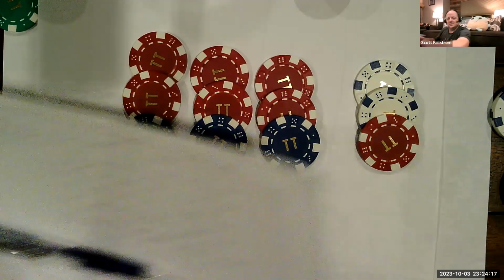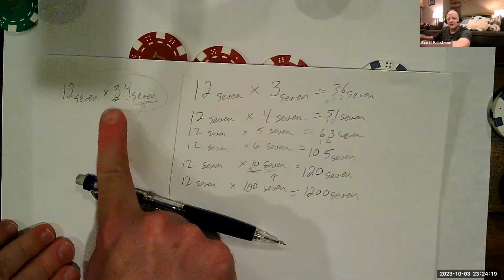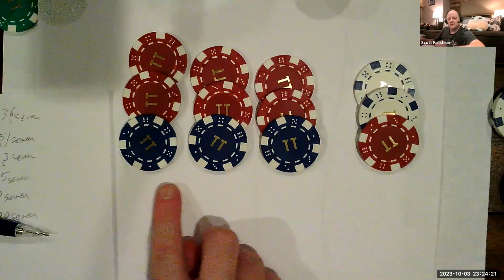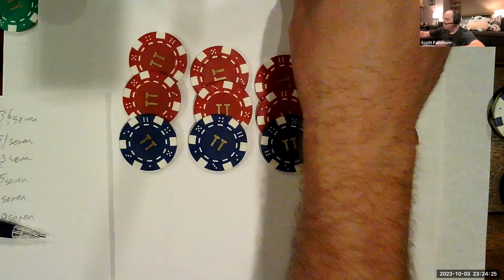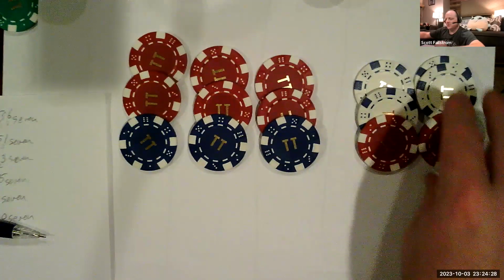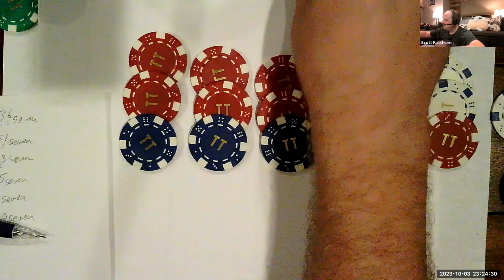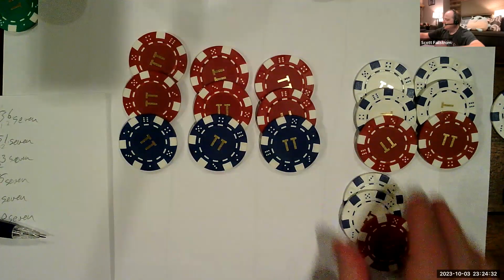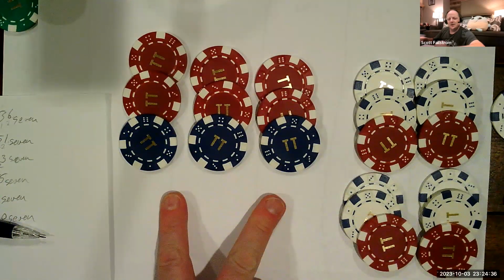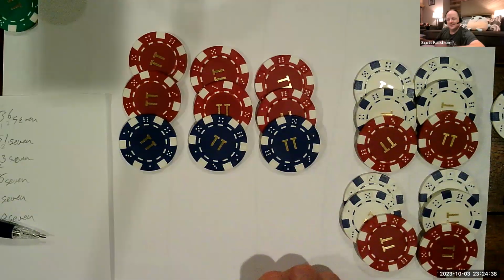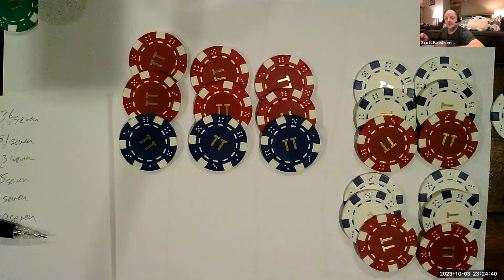I didn't want 30. I wanted 34. So I have 3 of this, and I now need 4 of these. So I would make a 12, another 12, make another 12, and make another 12. So what I have is 34 groups that are all the 12s.